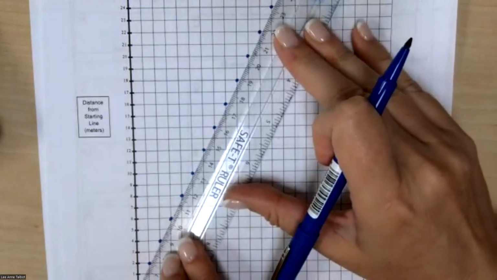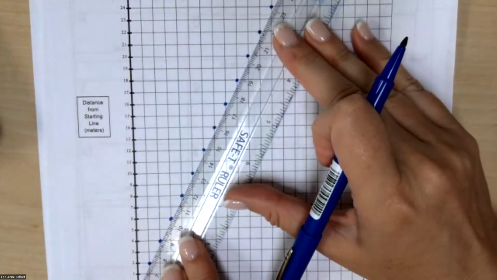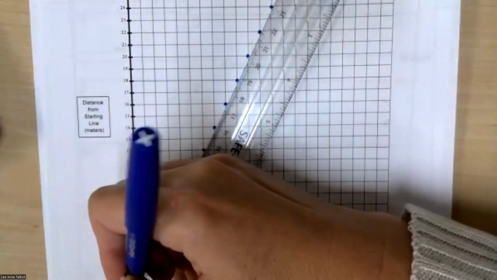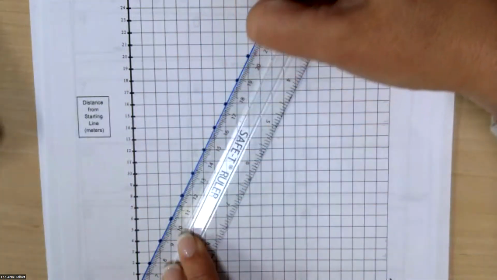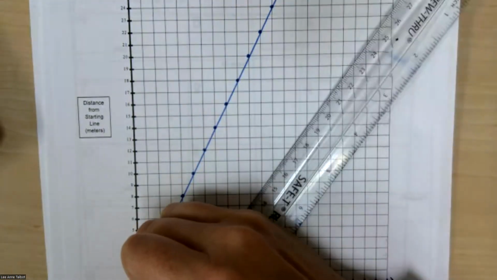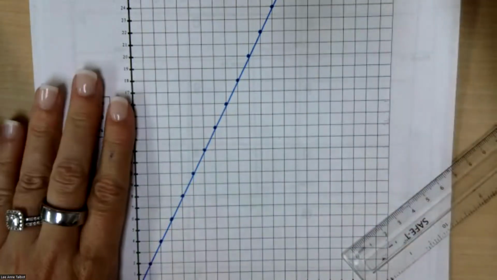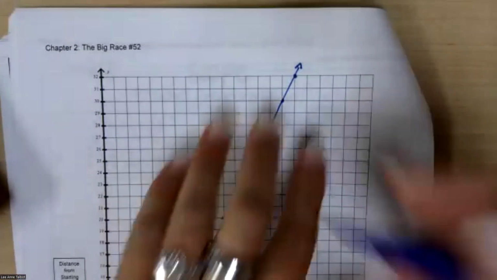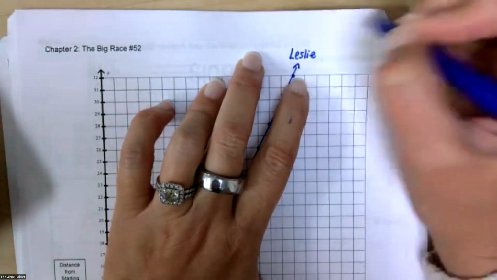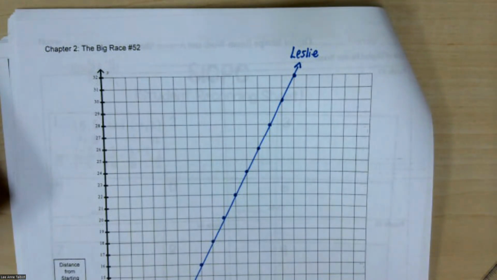You guys have protractors in your boxes, but if you're a particular person like I am, you might want to grab a ruler. Just because I don't know if it's long enough. And when you get to the tippy top, connect the dots and then label it Leslie.